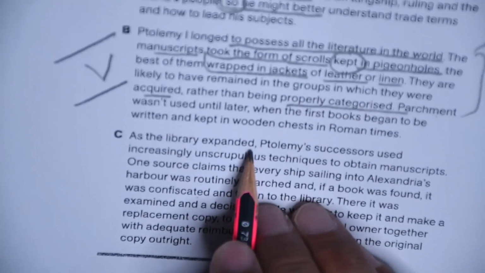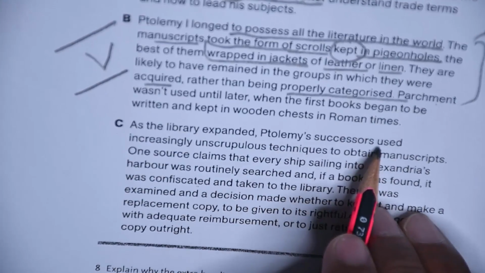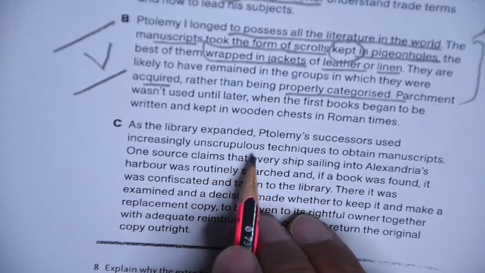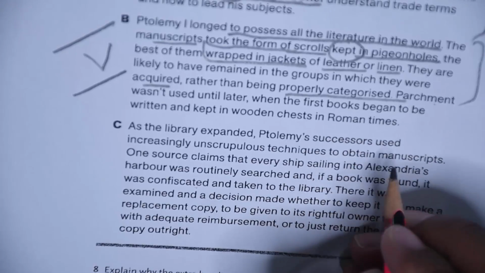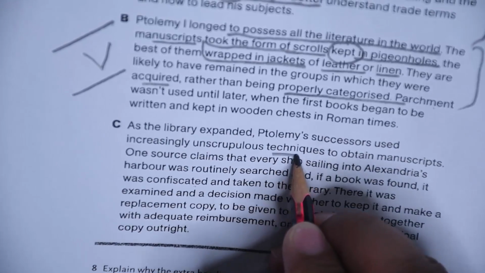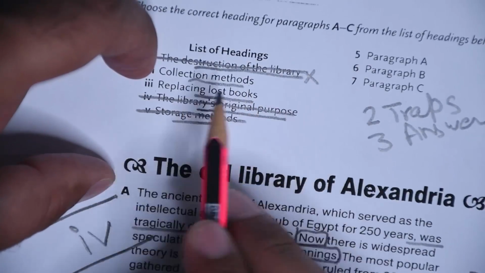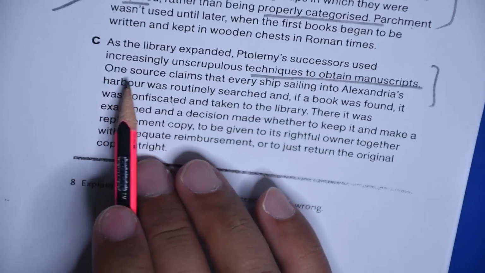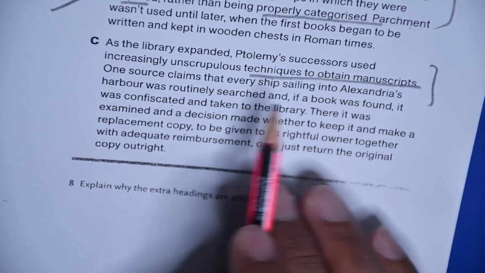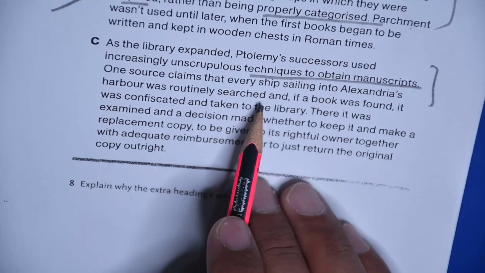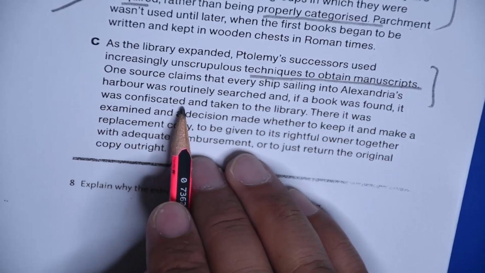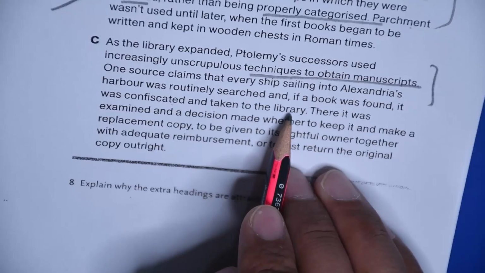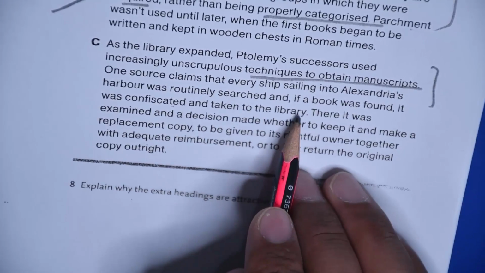As the library expanded, okay, Ptolemy's successors used increasingly unscrupulous techniques to obtain manuscripts. Okay, now they are talking about collection method. They did not say anything about replacing lost books, but we understand that they are talking about collection method. One source claims that every ship sailing into Alexandria's harbor was routinely searched, and if a book was found, it was confiscated and taken to the library.